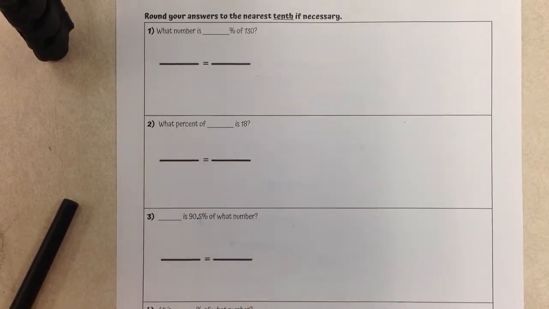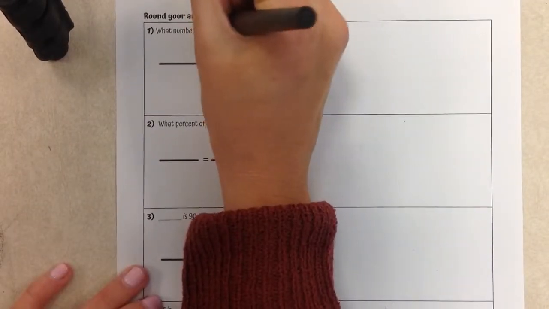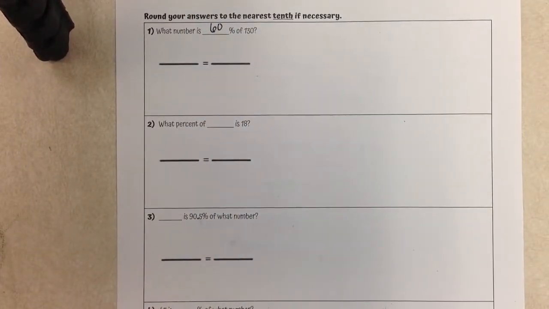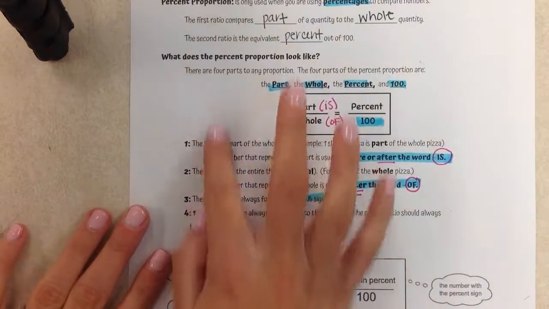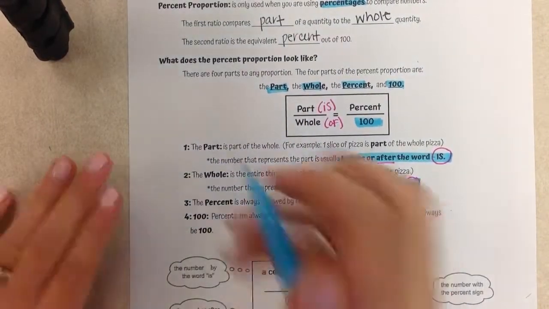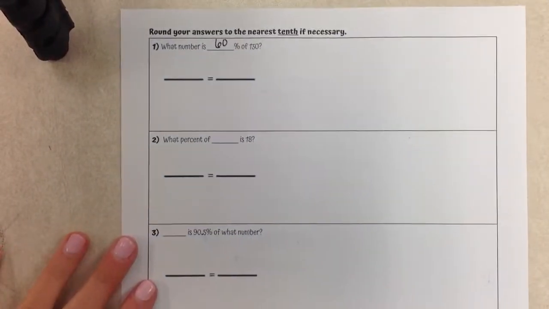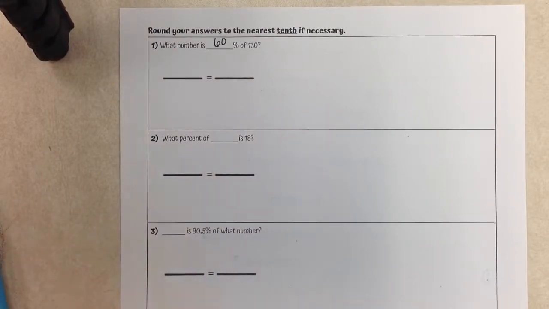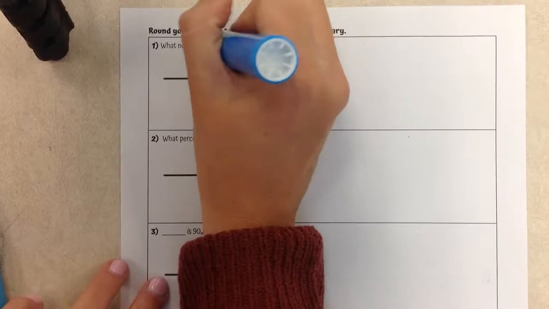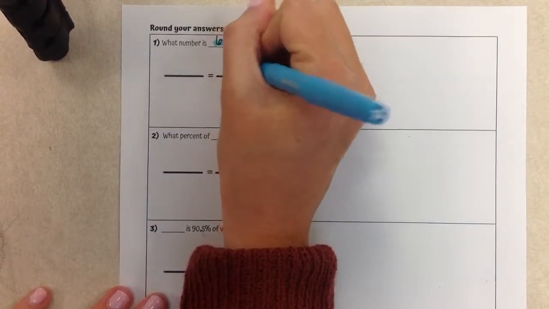Number 1, what number is 60% of 130? So, first thing that I always look for, with these 4 parts, automatically you always put the 100. But then after that, the first thing I look for is always the percent. So when I'm looking here, do I see a percent sign or do I see the word percent? Yes, I see a percent sign. The percent we're talking about is 60. So I know it's always out of 100, and I found my percent right away, 60%.